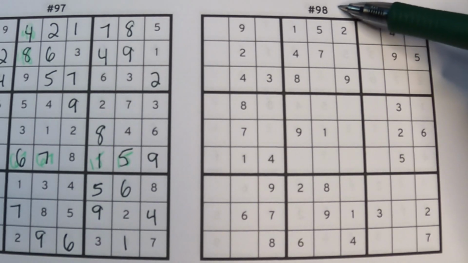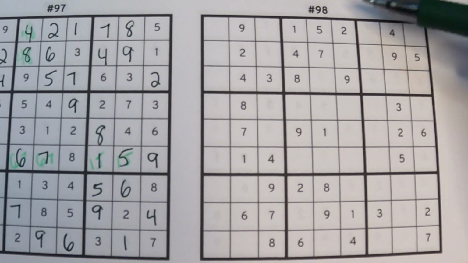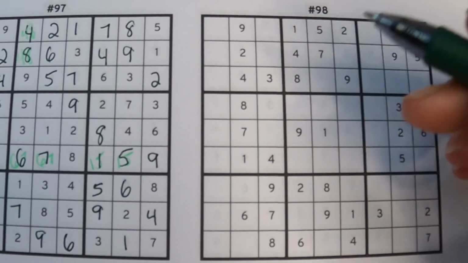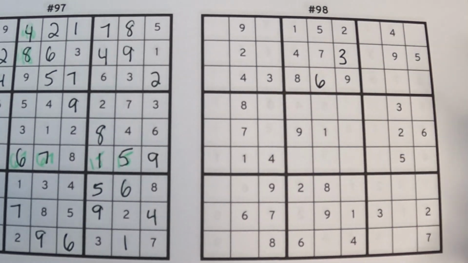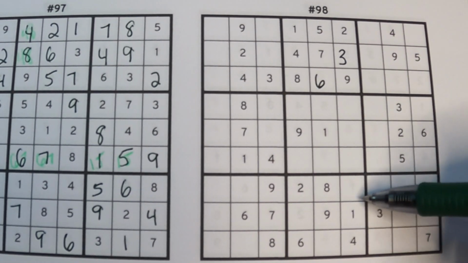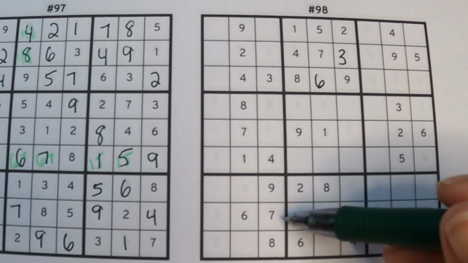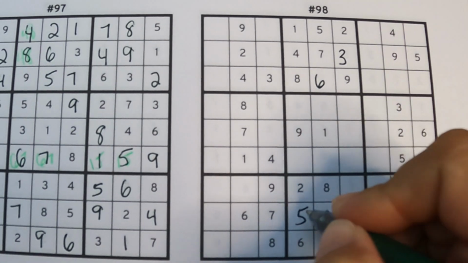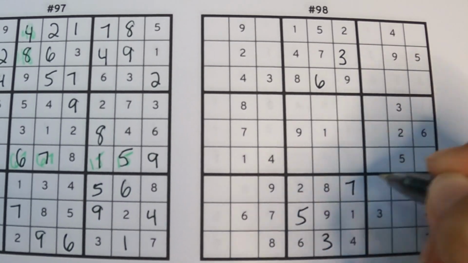Looks like today we're doing puzzle number 98. If we start with this box, we're missing 3 and 6. We've got a 3 here, so 6, 3. For this box, we're missing 3, 5, and 7. We've got 3 and 7 here, so this is our 5. 7 here, so 3, 7.